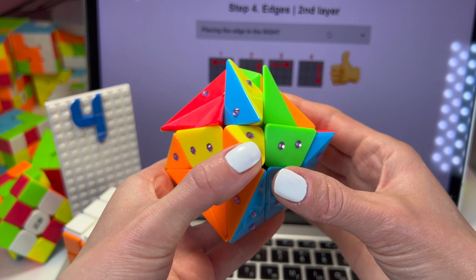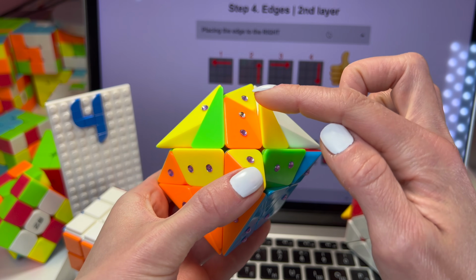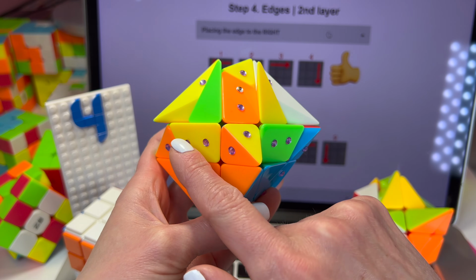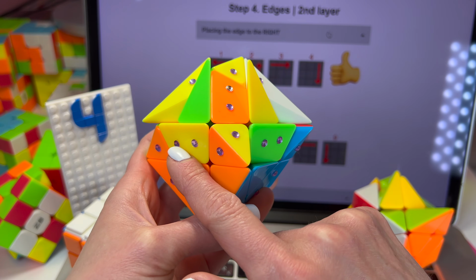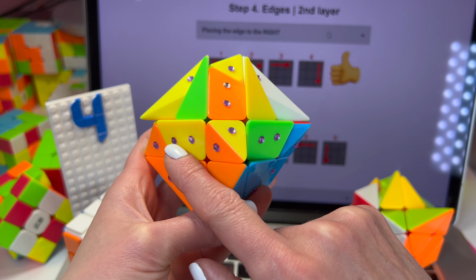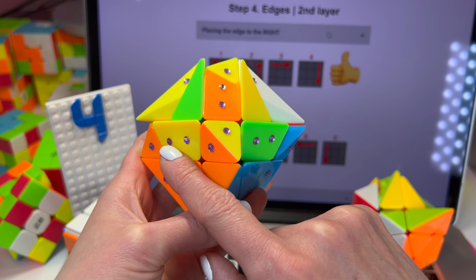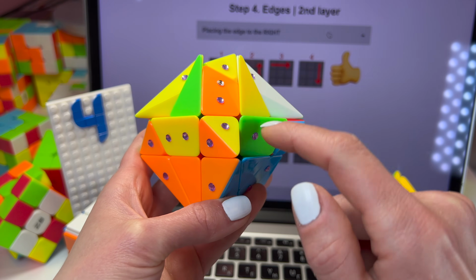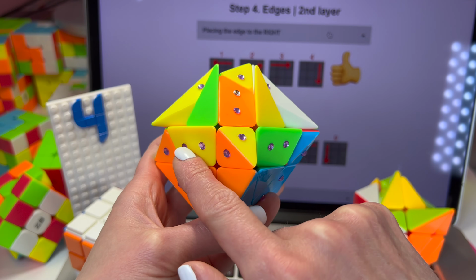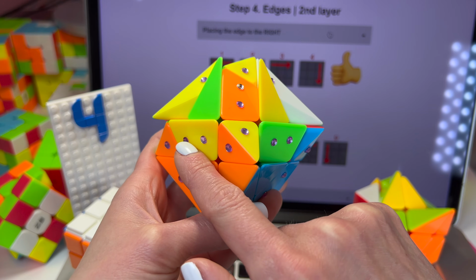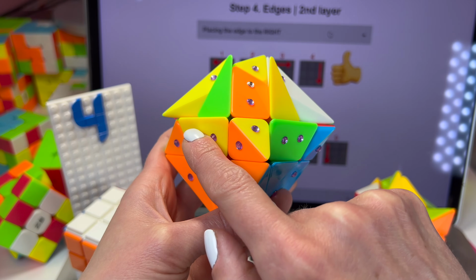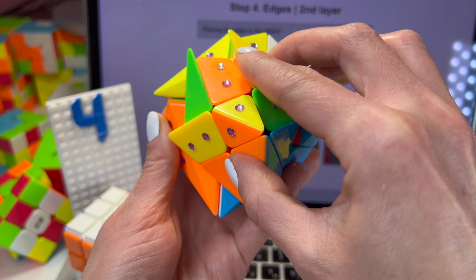Let's find the flat orange edge on the top layer. Here it is. This edge we have to solve over here. As you remember, for solving the Rubik's Cube edges of the middle layer, we used 2 algorithms, placing the edge to the right and placing the edge to the left. Let's figure out what we get if we solve this edge to the left.